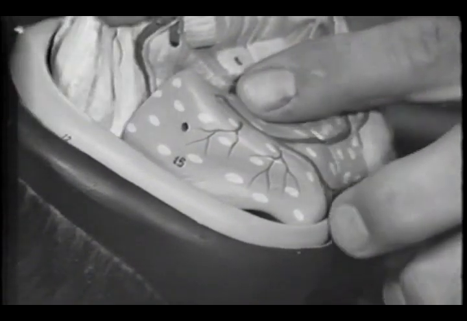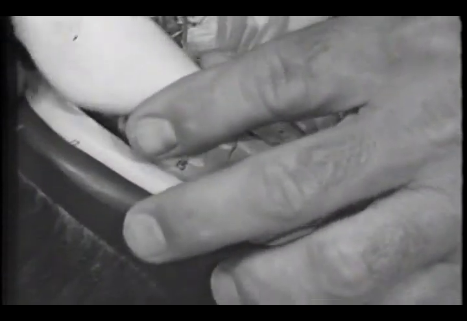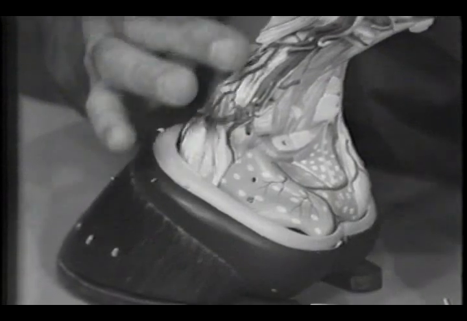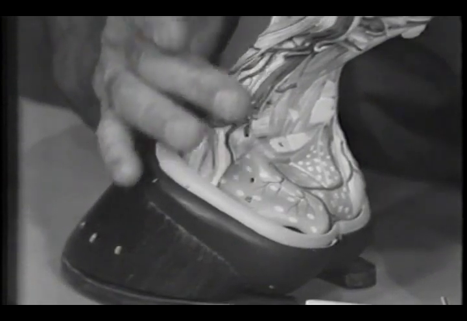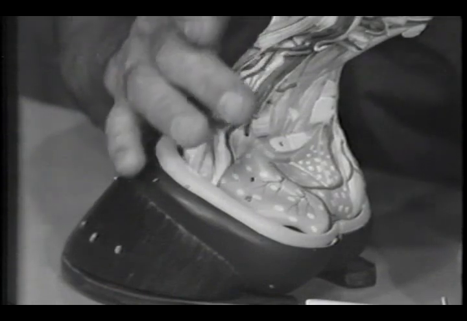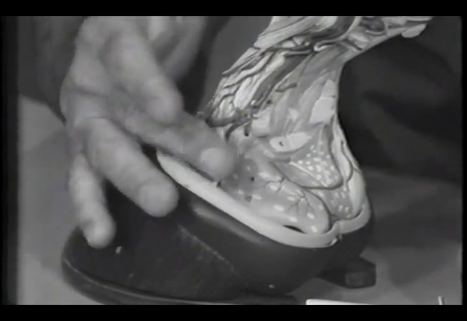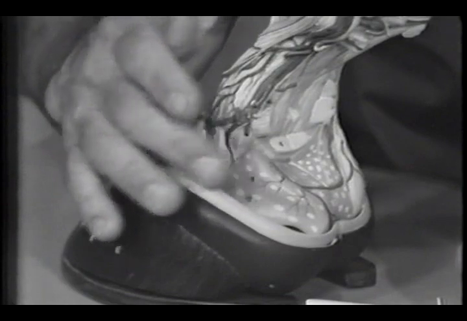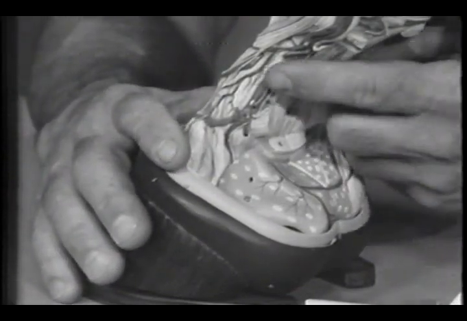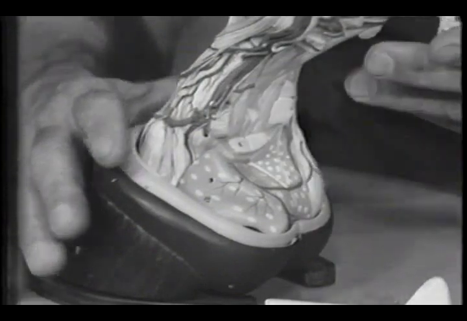One of the functions, of course, as it's compressed, is to press on this collateral cartilage and force it outward to help force the blood up the veins in this area. The veins in this area have no valves, and the outward movement of the collateral cartilage caused by this digital cushion will help pump the blood up these veins.